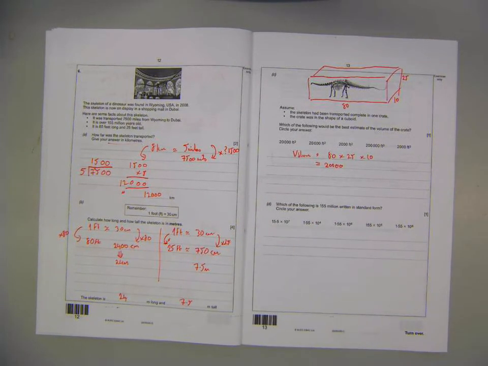Boys, as these get progressively harder, it's important that we concentrate. If you don't want to concentrate, just leave. Okay?